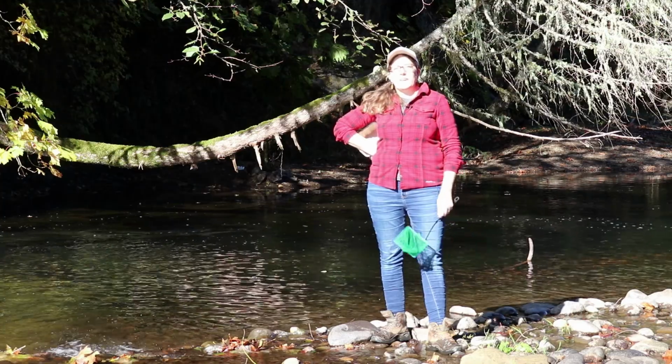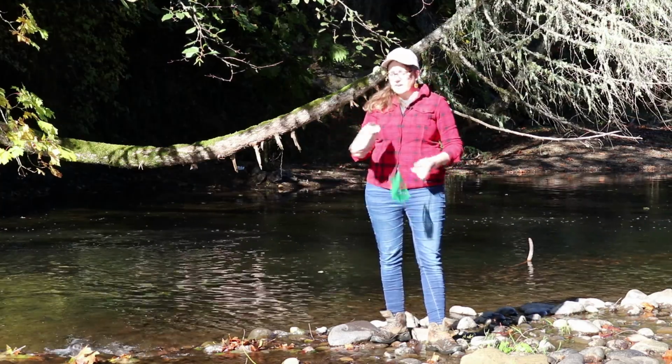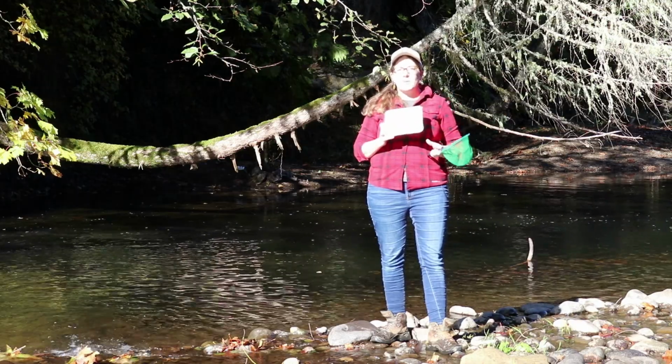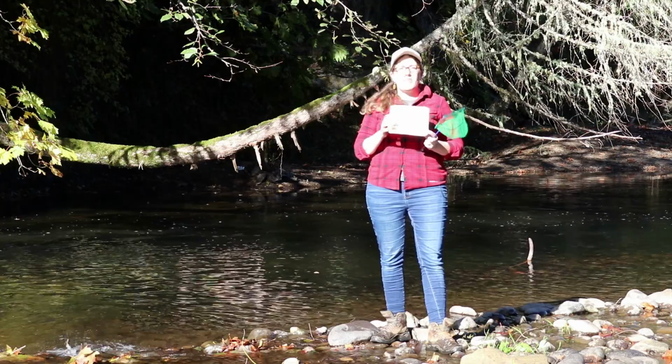So now that we know how to safely access the water bodies for catching macroinvertebrates, we're going to try and catch some. So I'm going to show you what you need to do. First, you want to take your tray and fill this up with water. This is really important because we're going to make a little mini habitat for our macros.